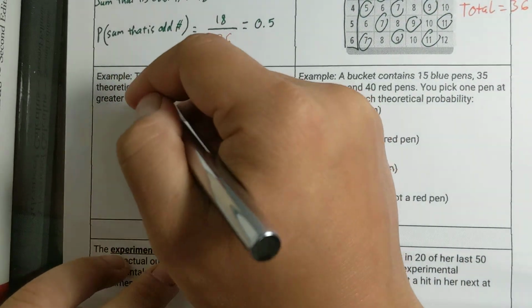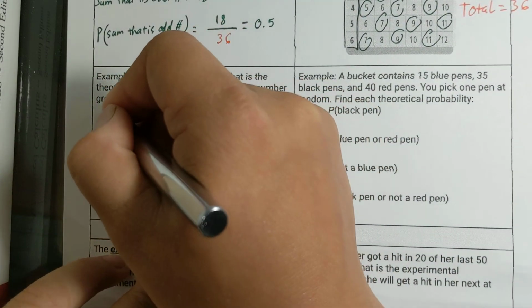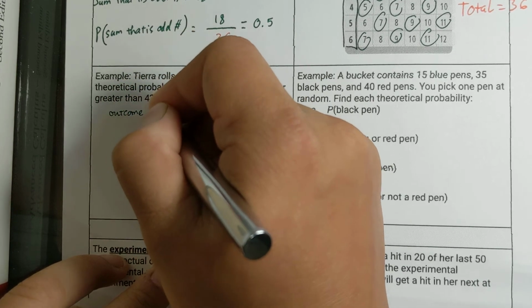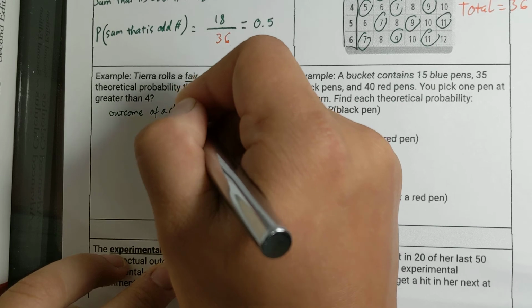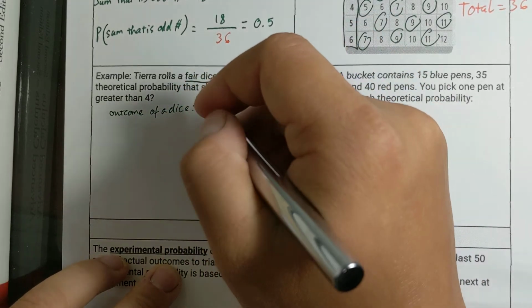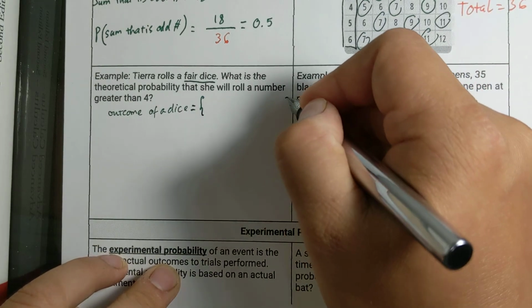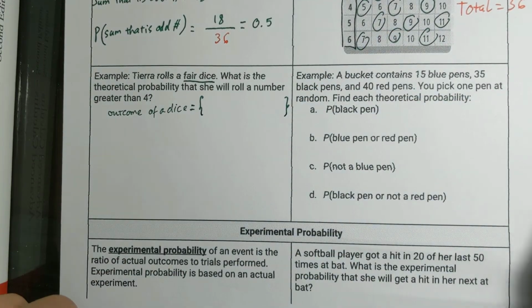So before we do that, let's see what the outcomes of a dice are. Some of you may have trouble picturing this thing because, to be honest, a dice is really rare to see.